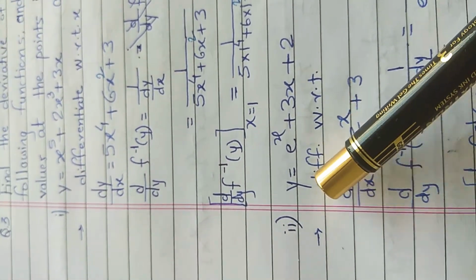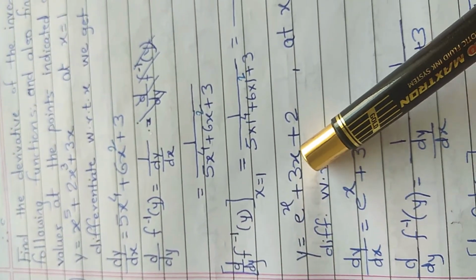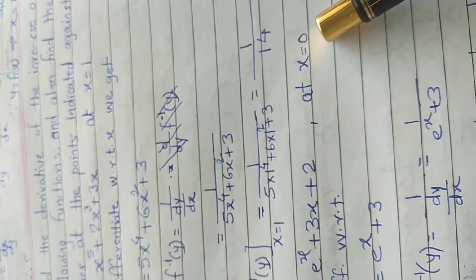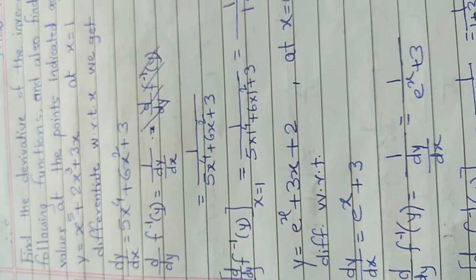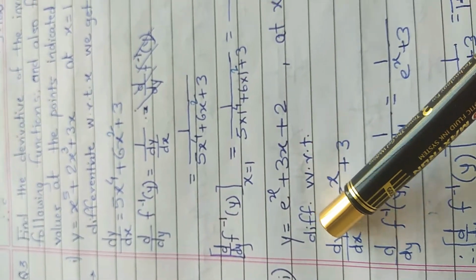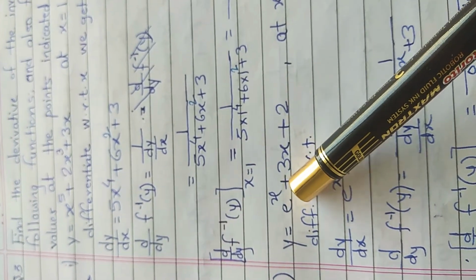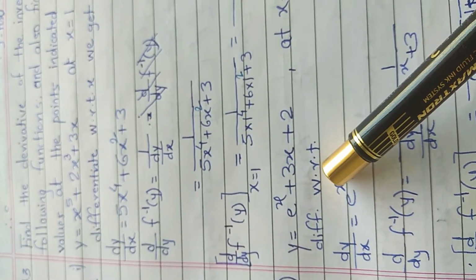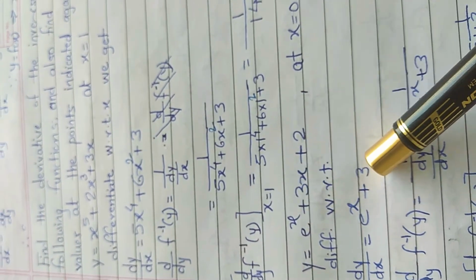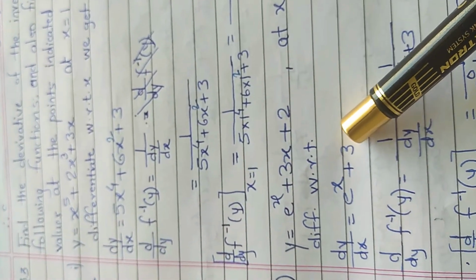Next, Roman 2, y equal to e raised to x plus 3x plus 2. At x equal to 0, we have to discuss the value of the derivative of the inverse function. Differentiating with respect to x, we will get dy by dx as derivative of e raised to something, e raised to that thing. Derivative of e raised to x is e raised to x. 3 constant as it is, derivative of x is 1.